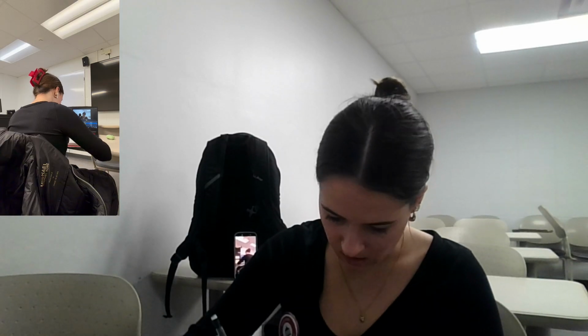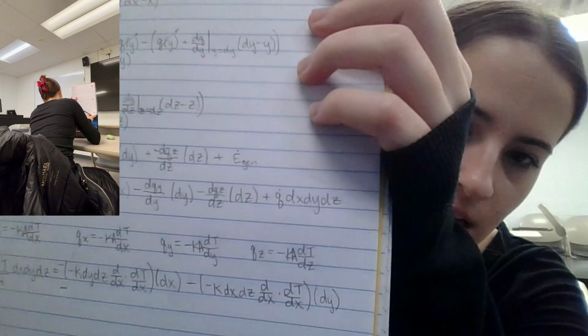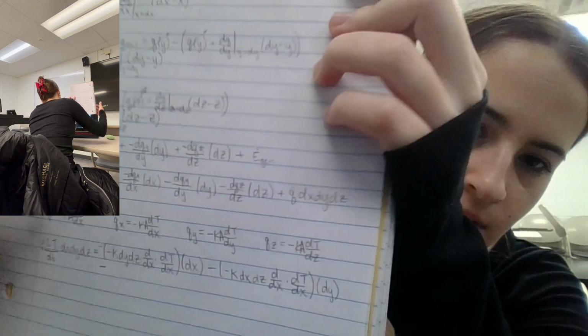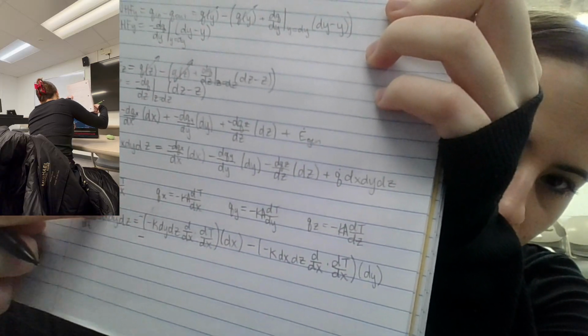Sorry, these are all negative still. So these are all negative outside of their parentheses because we have the minus here. And then the other minus comes from our Fourier's law equation.